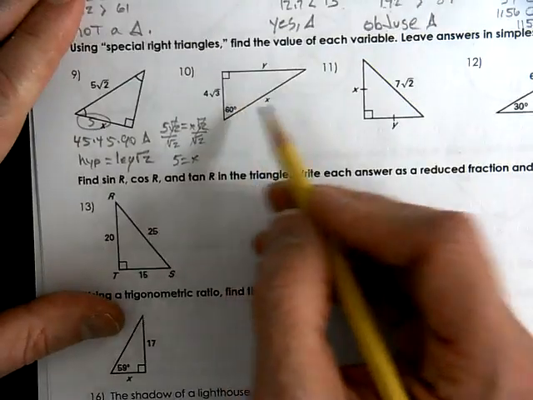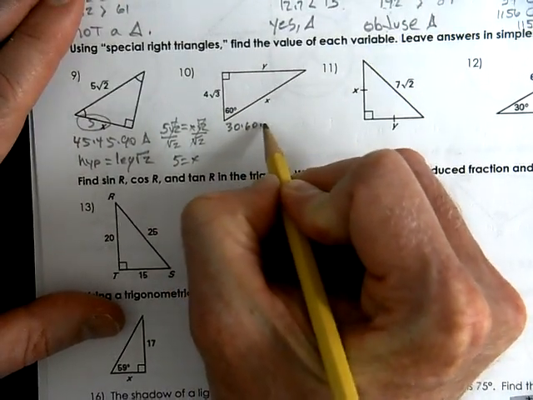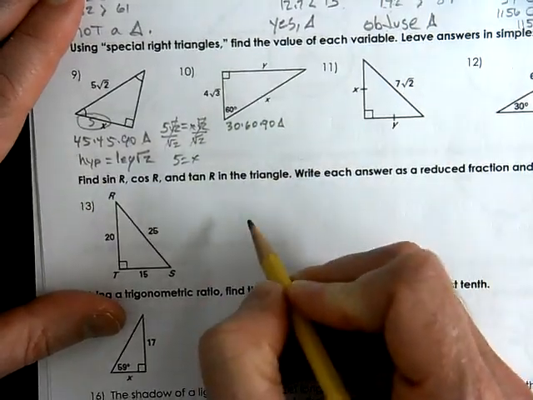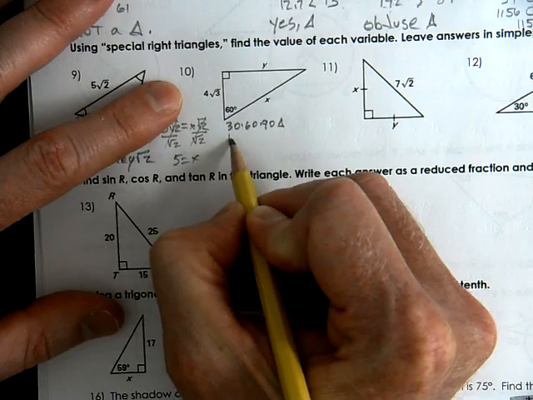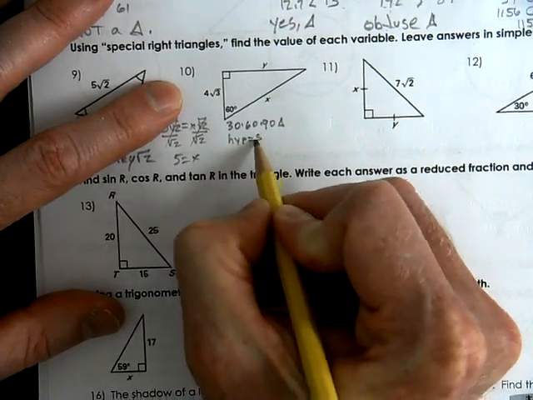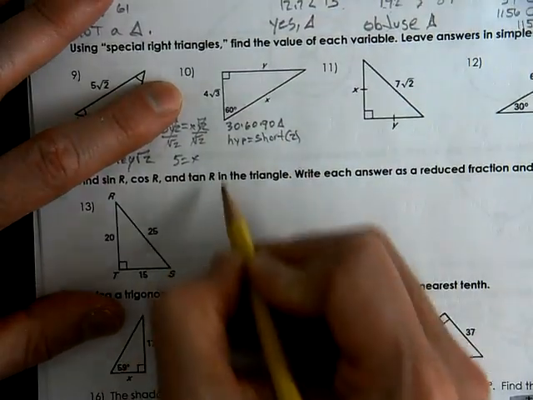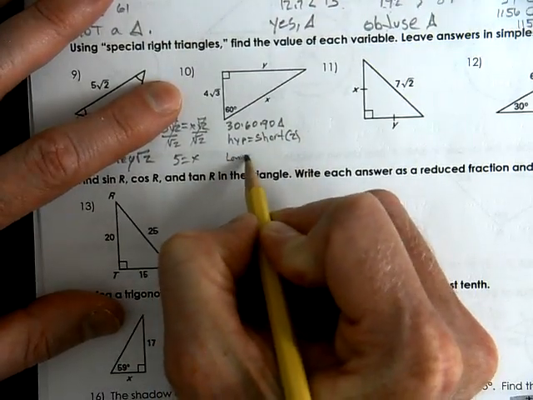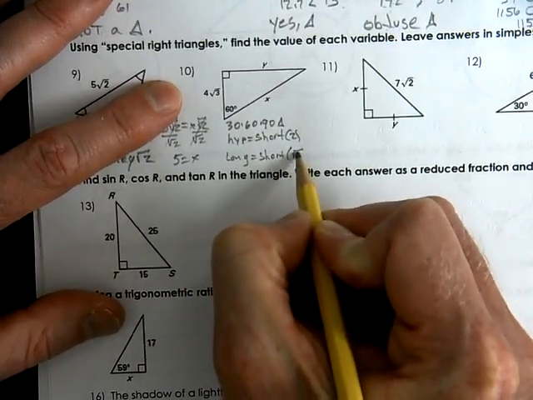This is a 30, 60, 90 triangle. A 30, 60, 90 triangle has two rules. The hypotenuse equals the short leg times 2. And you also have the long leg equals the short leg times root 3.